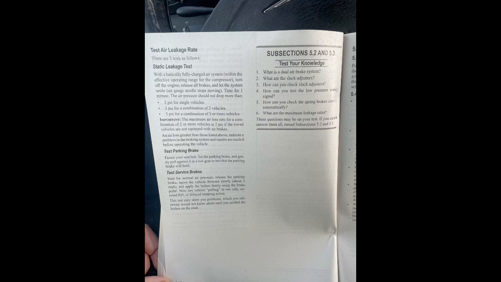Subsections 5.2 and 5.3. Test your knowledge. 1. What is a dual air brake system? 2. What are the slack adjusters? 3. How can you check slack adjusters? 4. How can you test the low pressure warning signal? 5. How can you check the spring brakes come on automatically? 6. What are the maximum leakage rates?